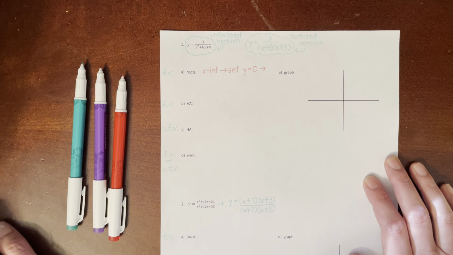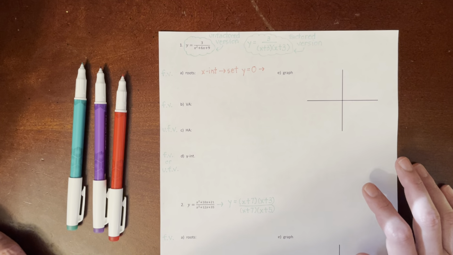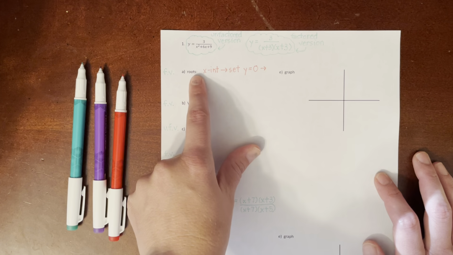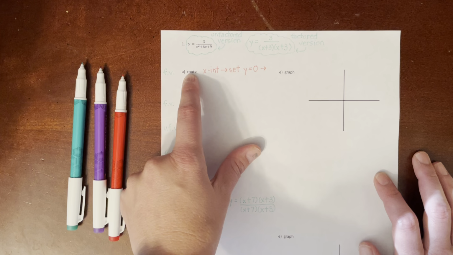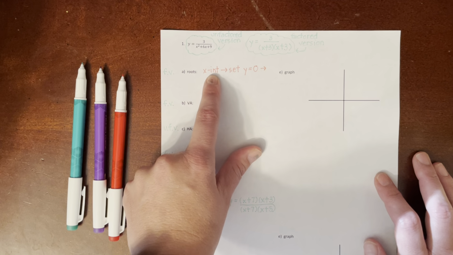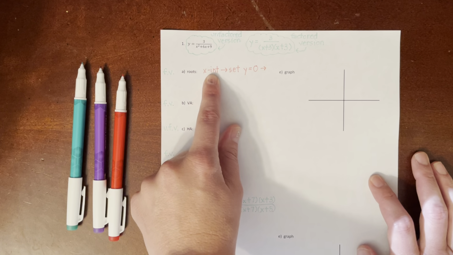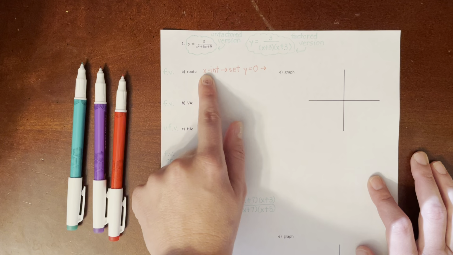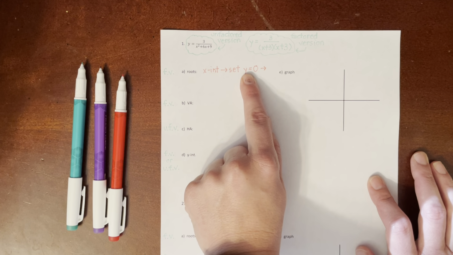I'm sorry this pen is kind of light, but hopefully you're getting it. Okay, so just so you're aware, and I'll kind of talk you through that as we go. So I already got this one kind of set up. So roots, remember roots is just another vocabulary word for x-intercepts. So remember, when you find intercepts, you set the other variable equal to 0. So if I want the x-intercept, I'm going to set y equal to 0.